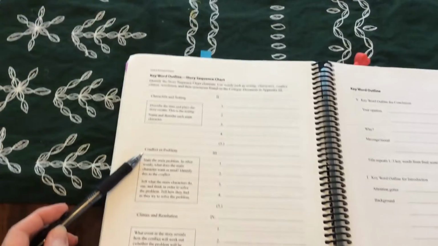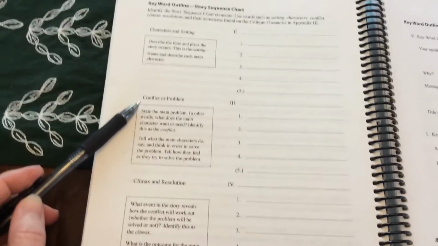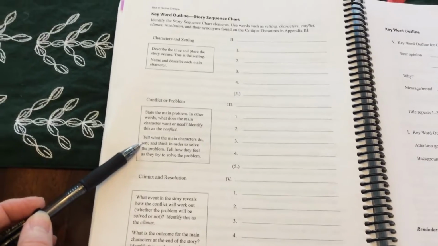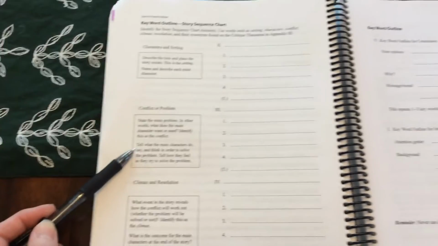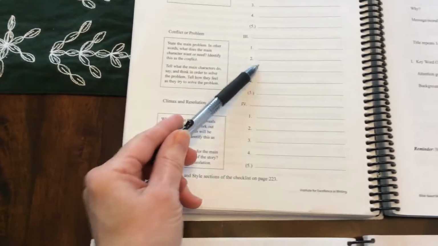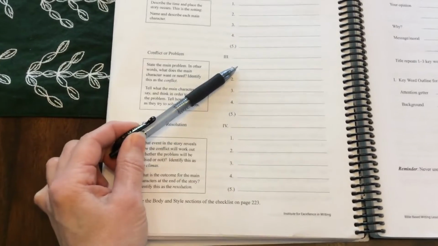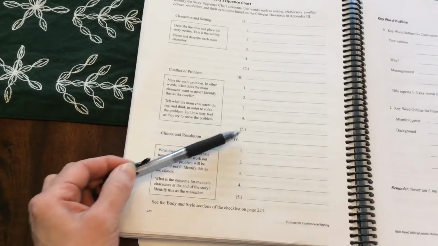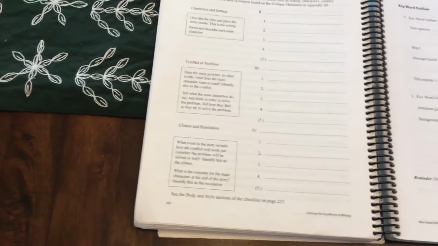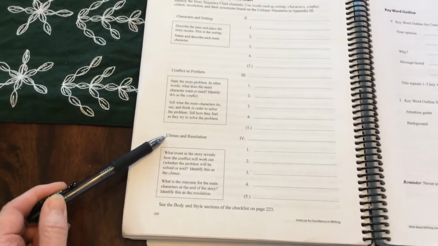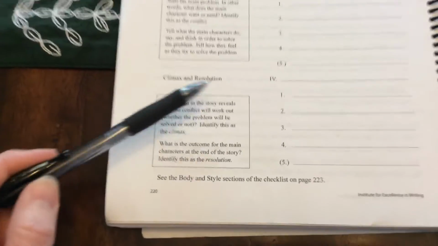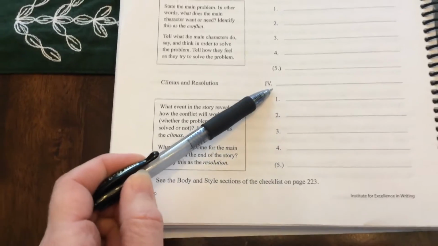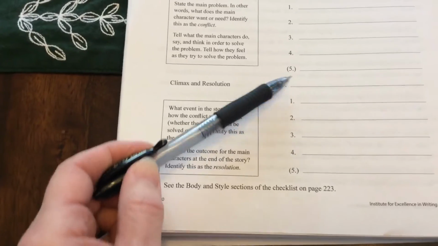Go on to your conflict or your problem. The problem was in Israel. There was a famine. People were destitute. And what was happening? They were going daily to the fields to glean. Who did Ruth get to see? Boaz. Tell a little bit about that. Then the climax and the resolution. The climax, how did everything come to a head? And how was it resolved? Fill in that.